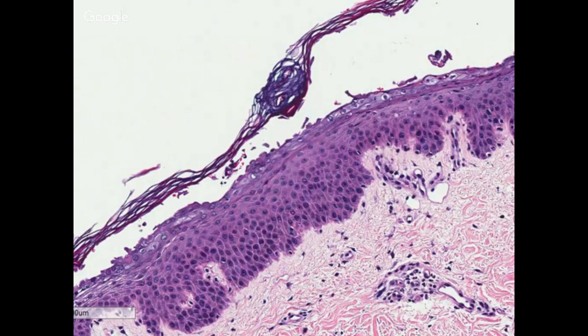So once you know these features, it's going to be very easy to differentiate between staphylococcal scalded skin syndrome versus toxic epidermal necrolysis. And that is one thing that you have to know basically, even if you're not going to practice dermatopathology, or you're just going to send all your dermatopathology cases to somebody else to look at. But this can come as a frozen.